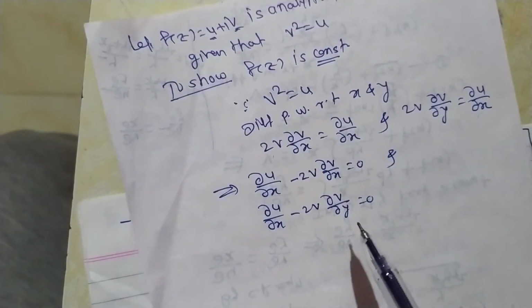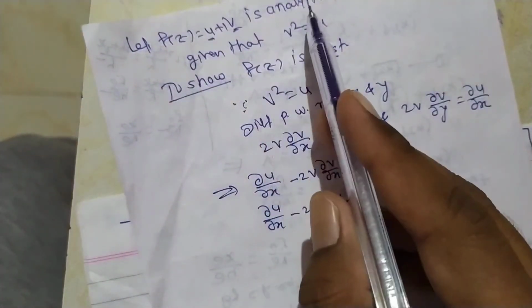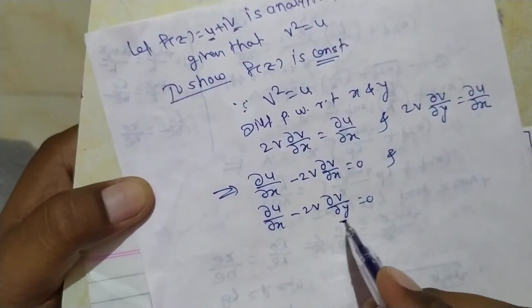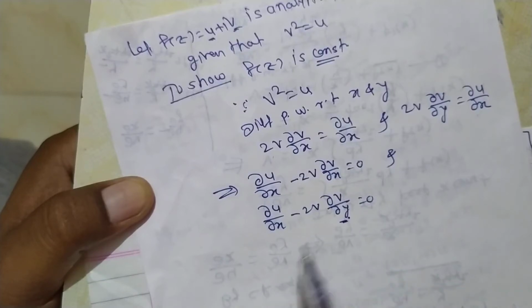Using the given that f(z) is analytic, the CR equations are satisfied. So we have to change only this here, y is present, we want x.